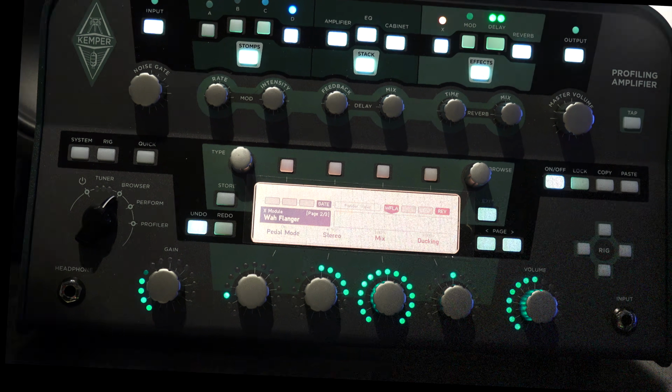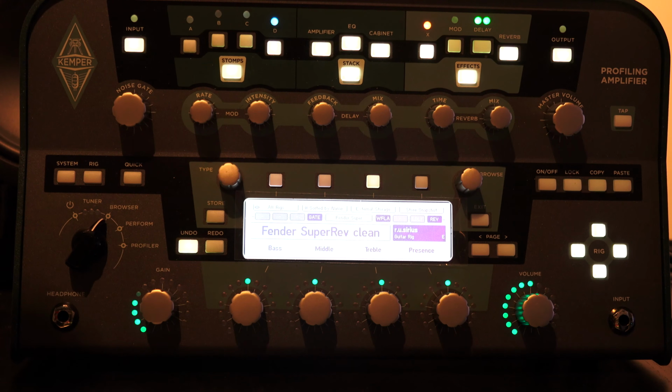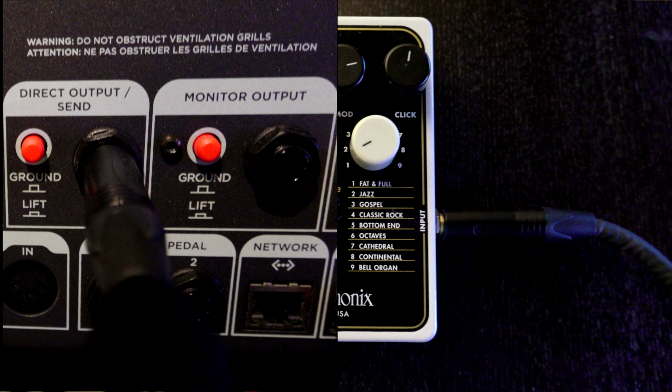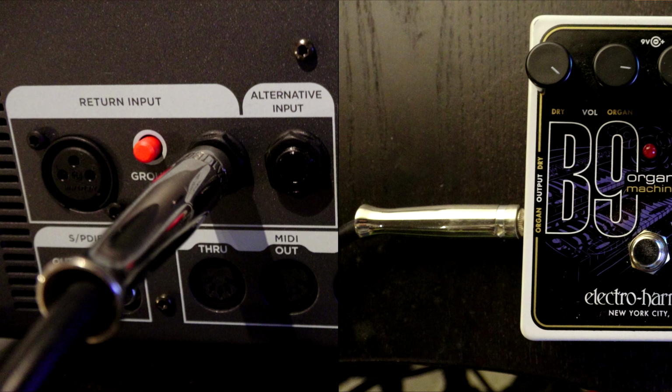Okay, so you can also hook up an external stomp box to the Kemper, and to get that into it, you connect it to the effects loop on the back side. So from the stomp box input, you connect the cable to the direct output send on the Kemper, and from the stomp box output, you connect the cable to the return input.